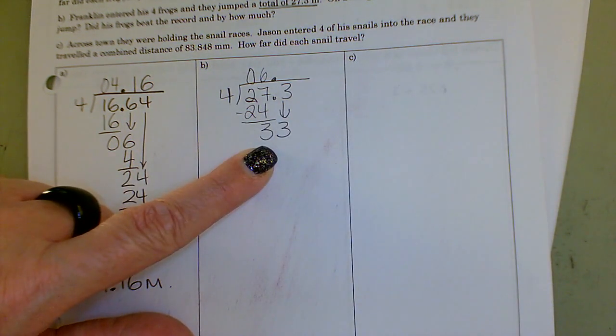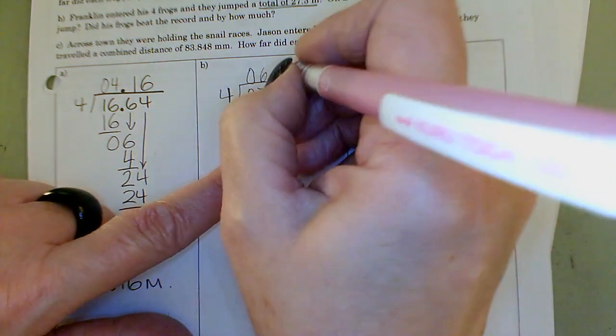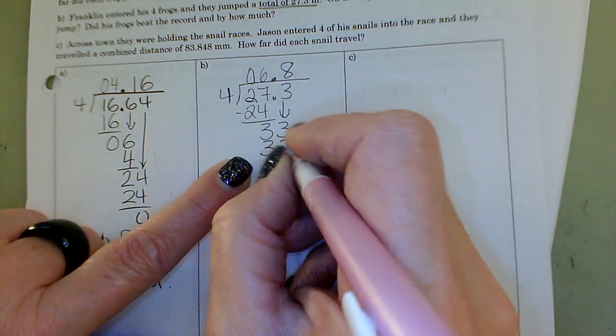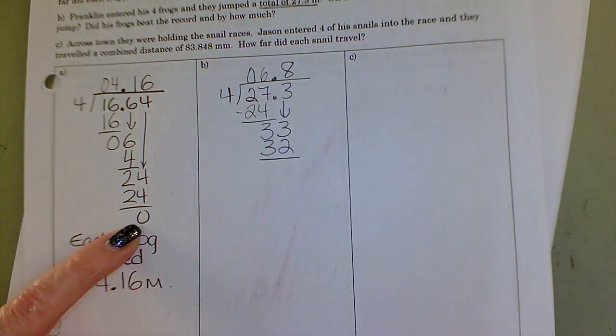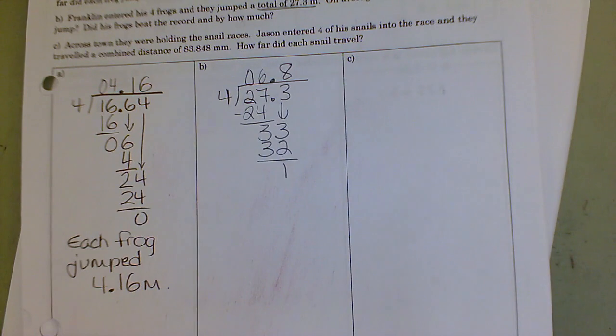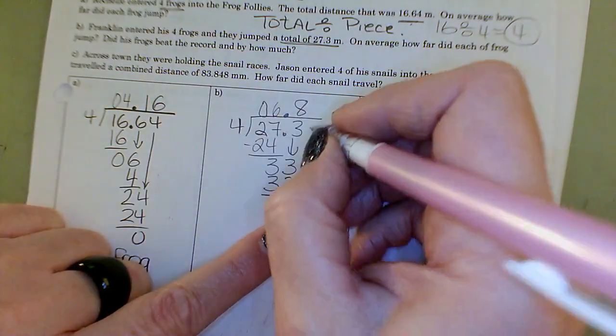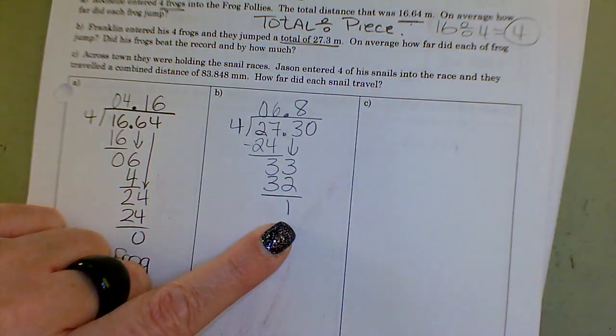4 into 33, 8, right? 4 times 8 gives me 32. Now, normally I would end up with a 0, but I don't this time. I end up with a 1. So that means that I'm not done, because I said these answers will come out to be even, right? So that means that I need to add another 0.